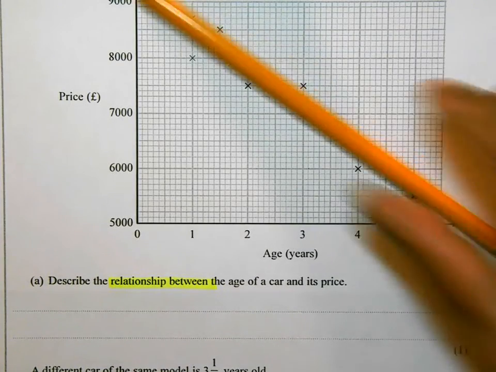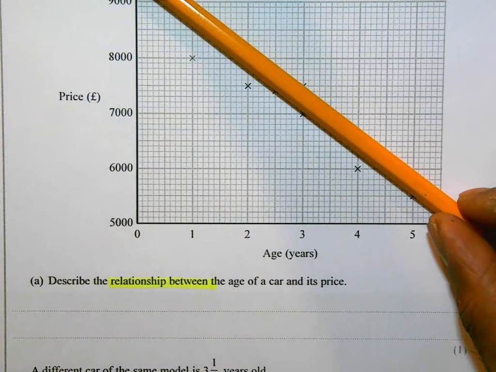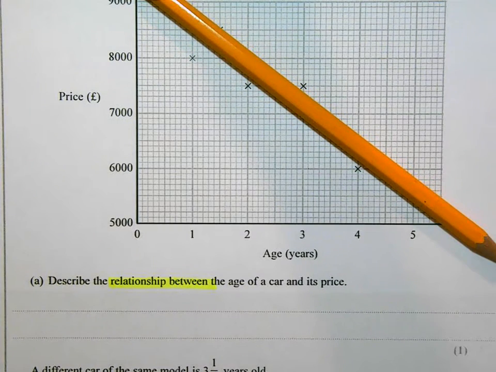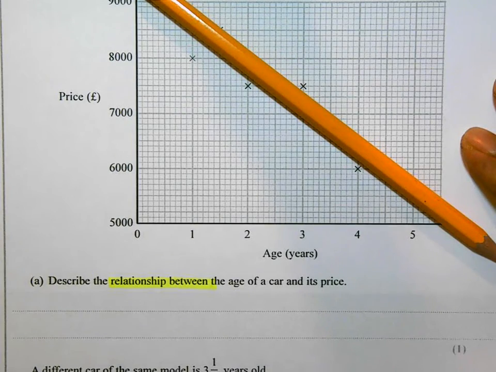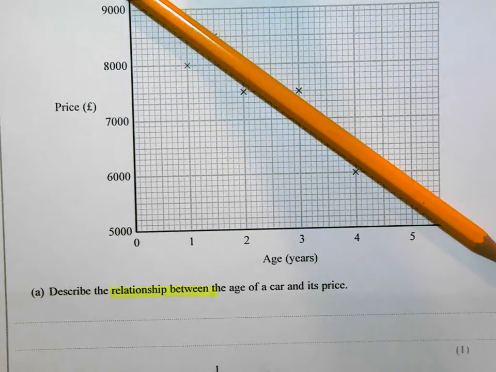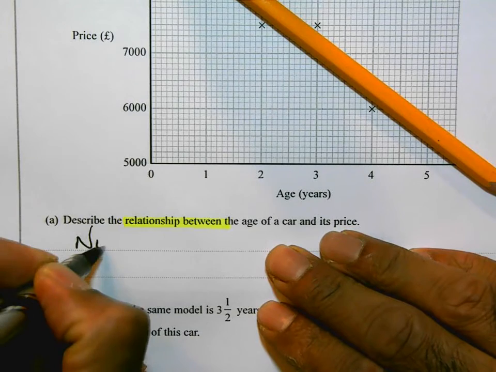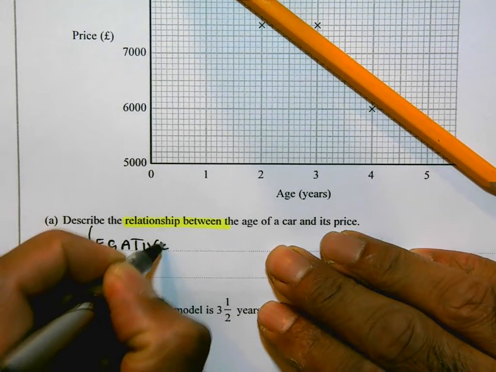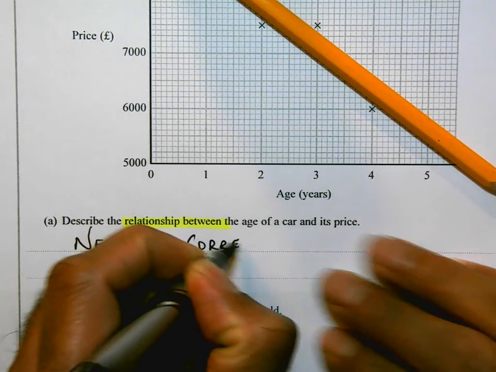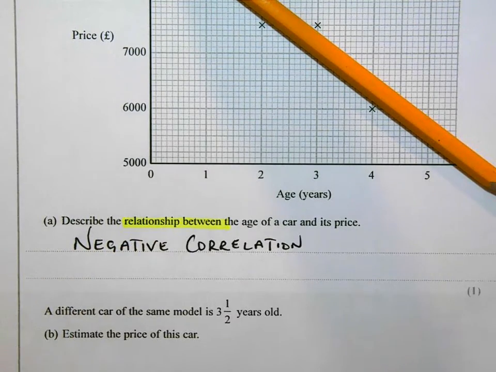But from the scatter graph, if I actually put my pencil or pen over most of the points, you get an idea of which way this graph is going, what type of correlation it has, and therefore the type of relationship there is between the two things, price and age. Because it's sloping downwards, that's going to be a negative correlation, and that's what I'm going to write in the space that they've provided me, negative correlation. All right, there's 1 mark for that. You need to make sure you do write it clearly and you do indicate what it is.